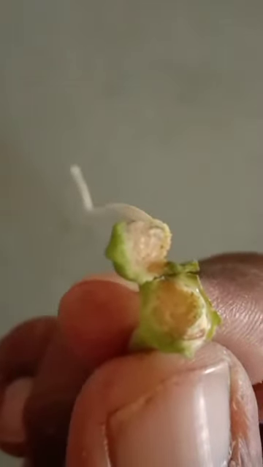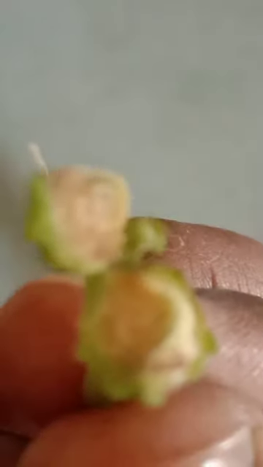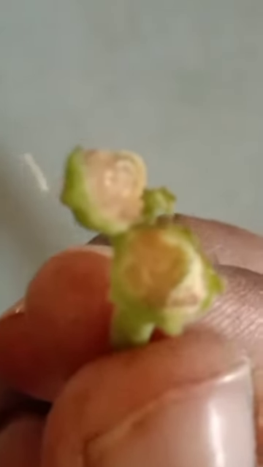These are the ovules. The small dots you can see here are ovules. The pollen from the anther sits on the stigma, enters the ovary through the style, and mixes with the ovum, the egg. Then it converts into seeds.